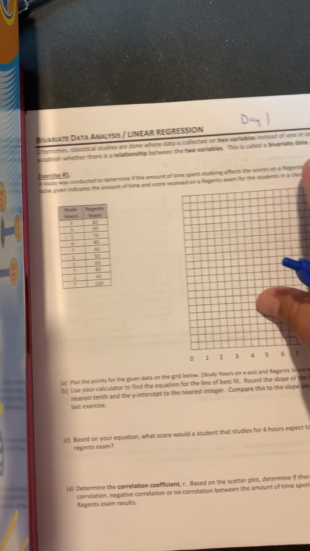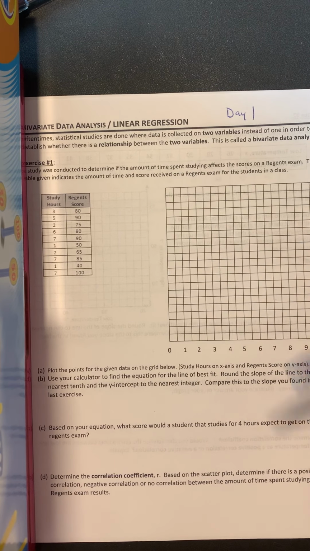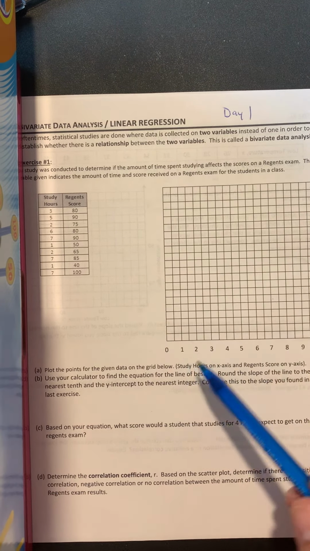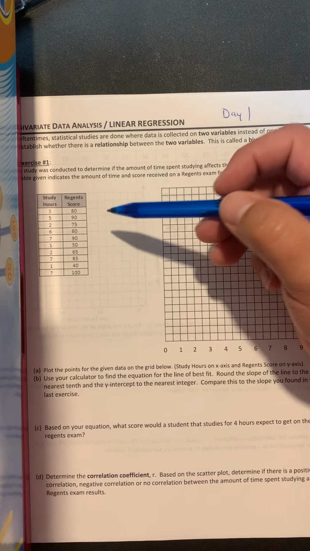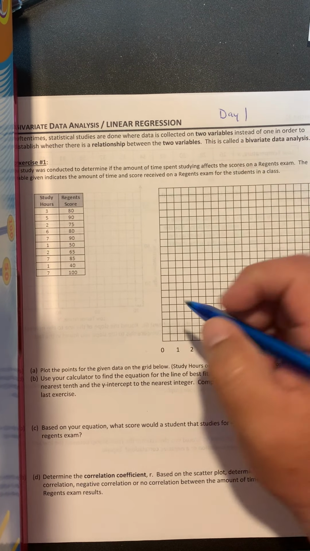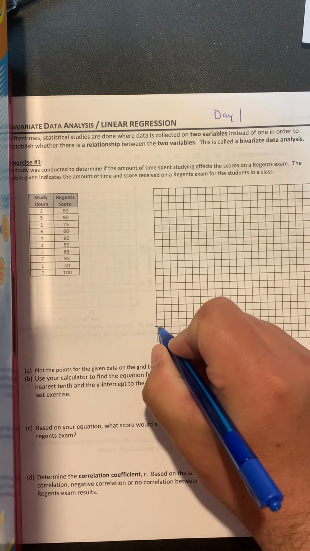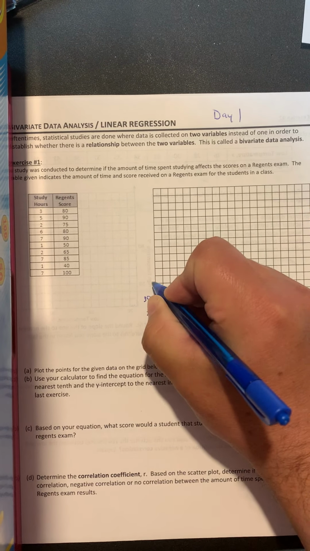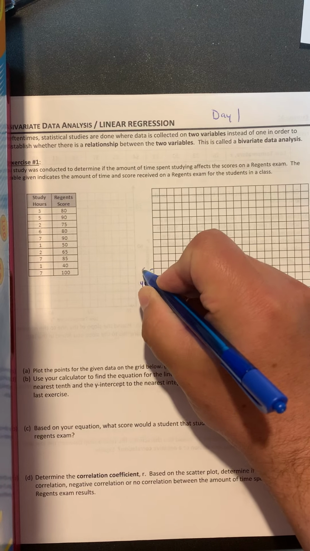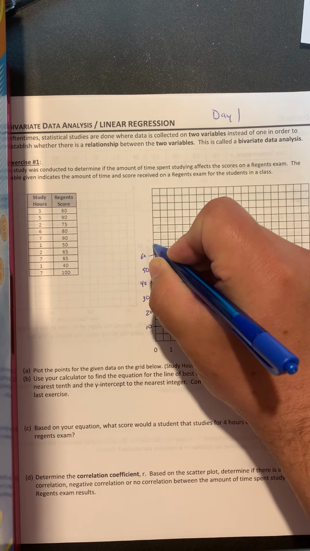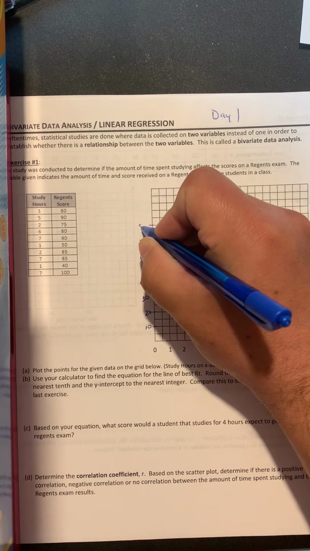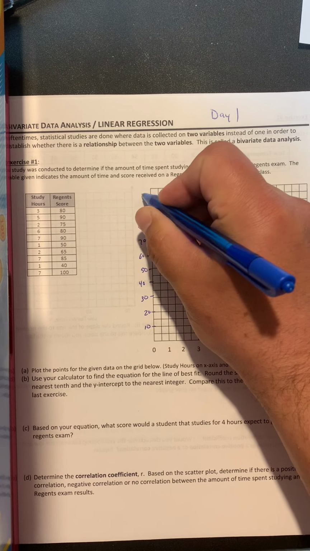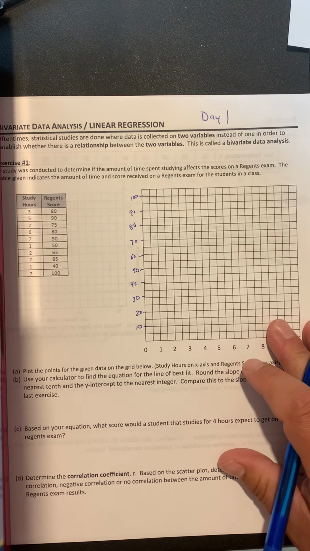All right, so the first problem is to do a scatter plot. They already give us our x-axis, our time. So now we have to just do our region score. We have to go up to 100. So I'm just going to go up every 2 boxes is 10. So I got 40, 50, 60, 70, 80, 90, 100. All right, now I'm just going to plot the points.